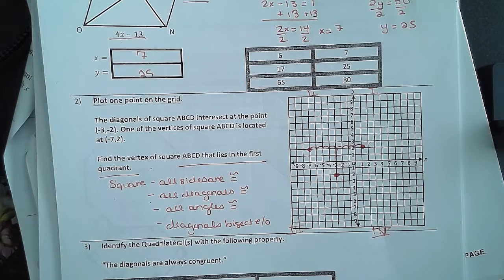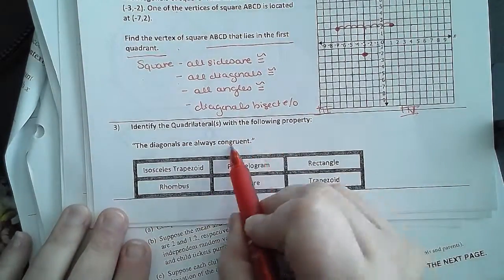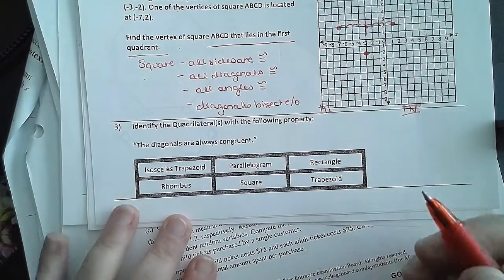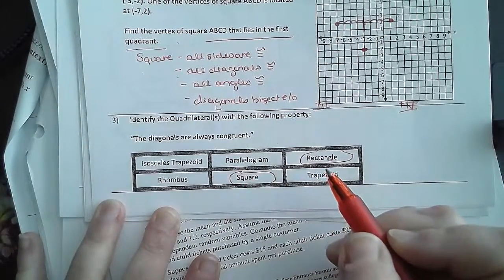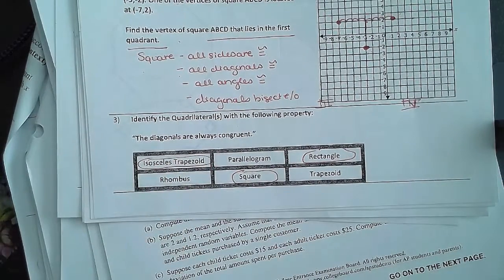All right, identify the quadrilateral with the following property. Well, a rectangle, a square, and an isosceles trapezoid all have congruent diagonals. So be careful, make sure you review the properties of all the parallelograms and trapezoids. Not hard, just a memorization thing, but they're kind of fun to work with, so hopefully you can do that.